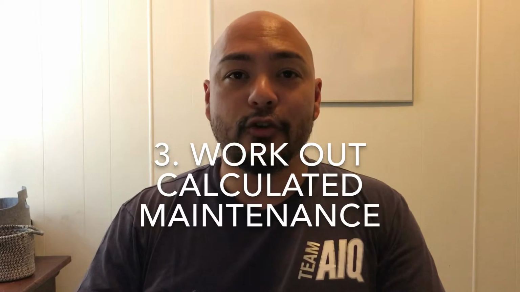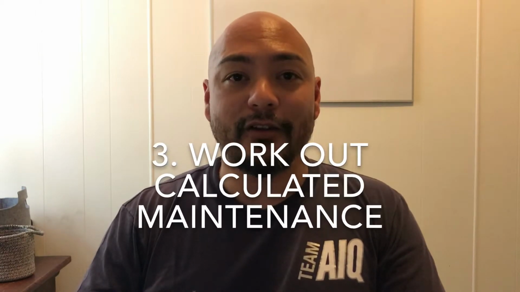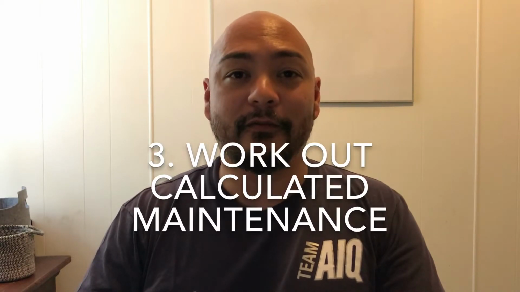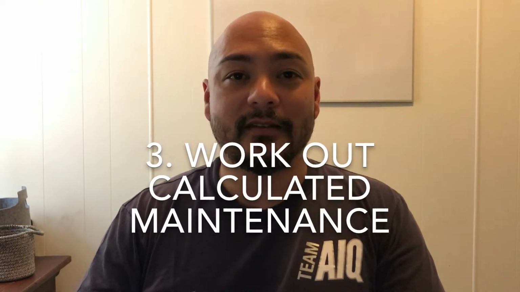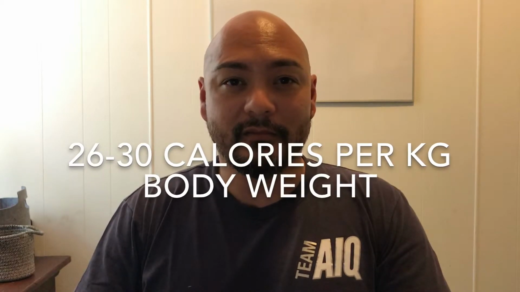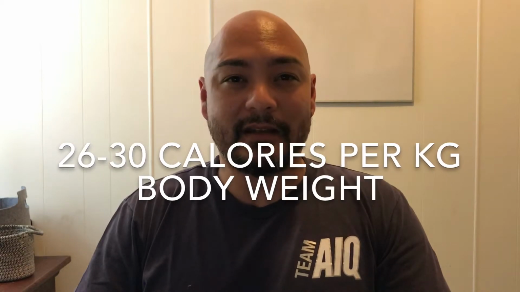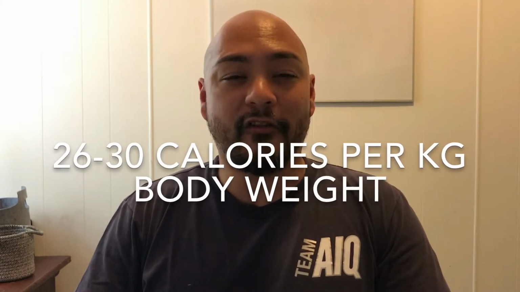Then, from there, you choose a formula to help you work out your calculated maintenance. There's around 4 that I'm aware of that are floating around. My advice, keep it simple. Remember, the end goal here is to be awesome at changing your body, not to be the world's best mathematician. The formula I use to estimate maintenance calories is very simple. For anyone in a sedentary lifestyle, that means someone who doesn't move very much, I would use 26 to 30 calories per kilo of body weight.